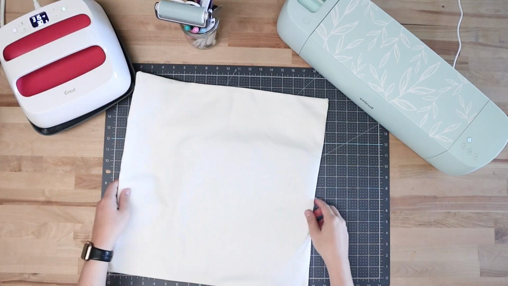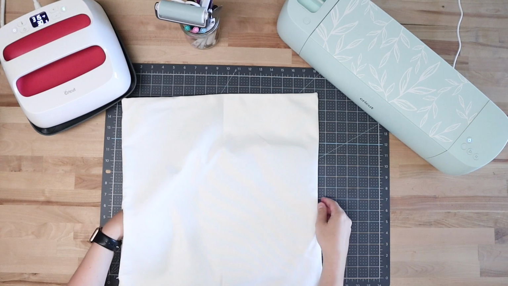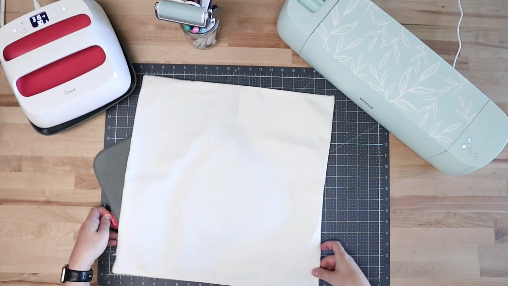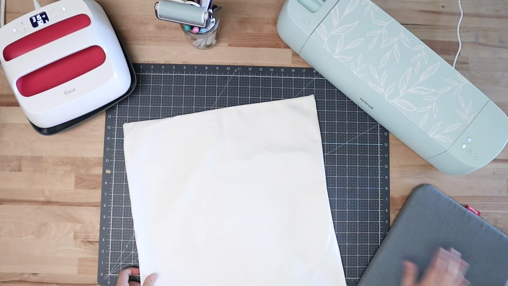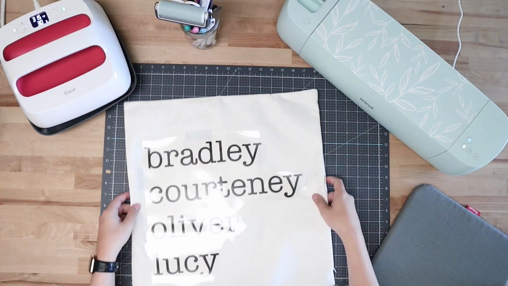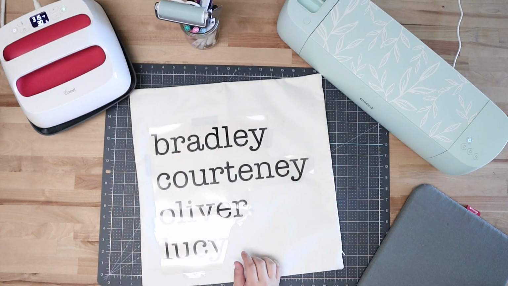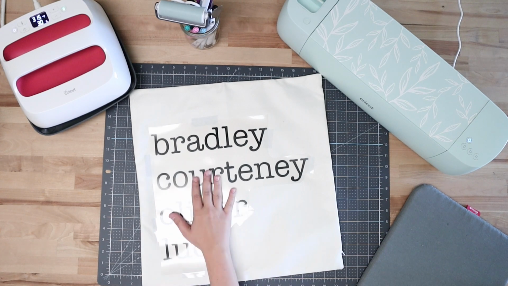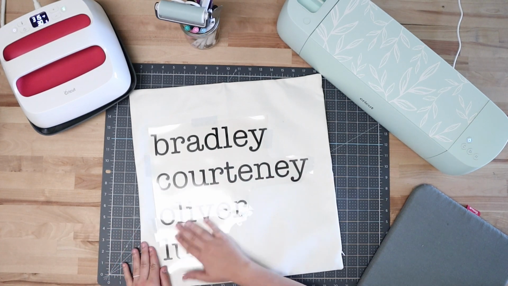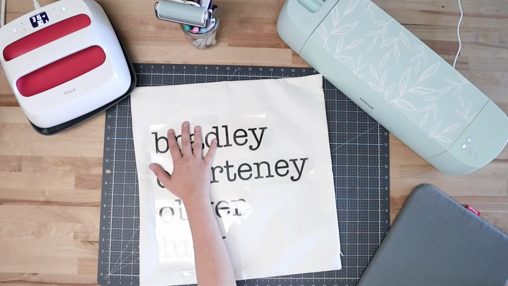And now we can take our pillowcase out, or not pillowcase, the EasyPress mat, because if you remove the mat, it'll cool a lot faster. And now from here, we're just gonna wait a couple seconds. It says to do a peel when it's cool to the touch. So it's cool down here, but it still is warm up here.